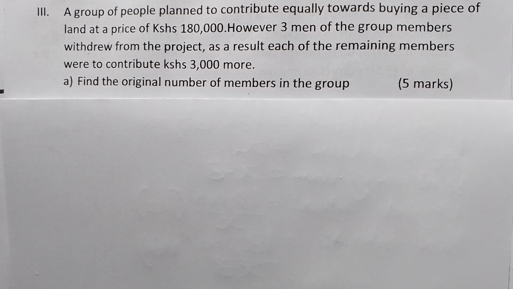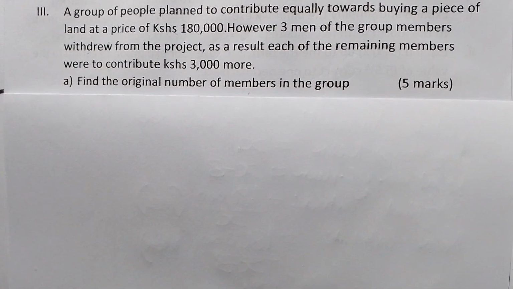In part A, you have to find the original number of members in the group. In part B, we are going to find the change in contribution that arose when the 3 members withdrew, and then in part C we are going to find the percentage increase in the contribution after the members withdrew.